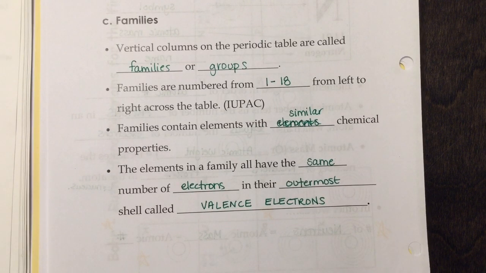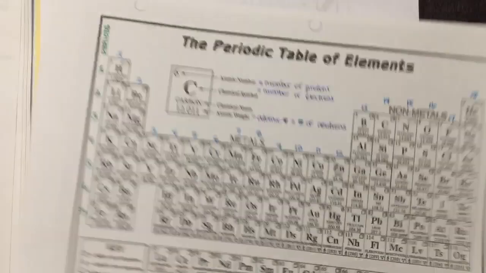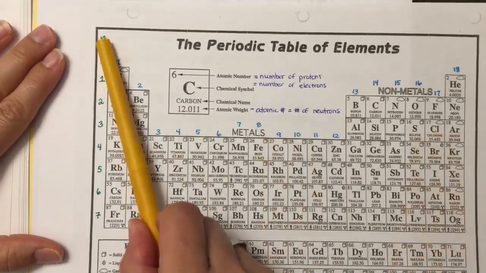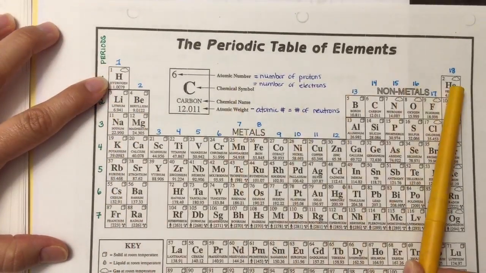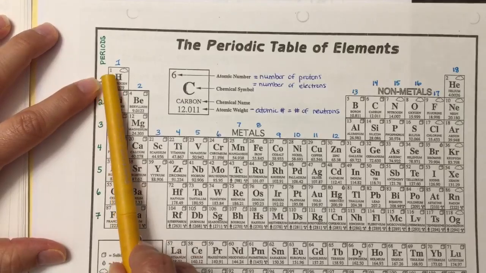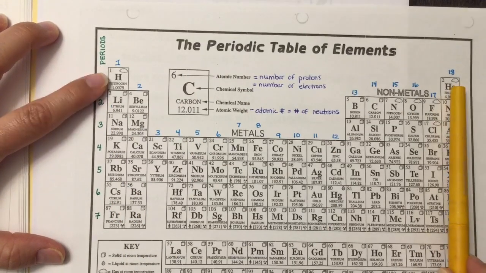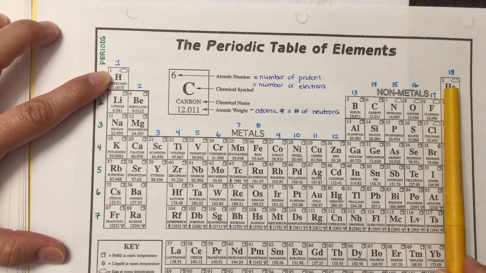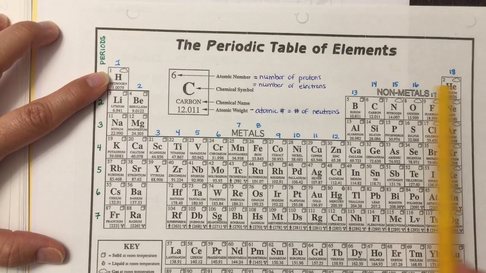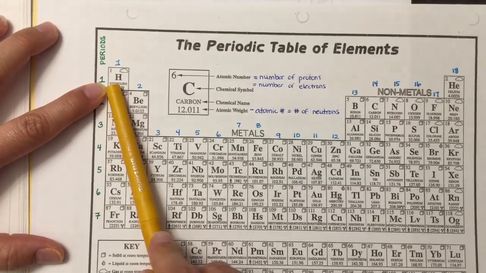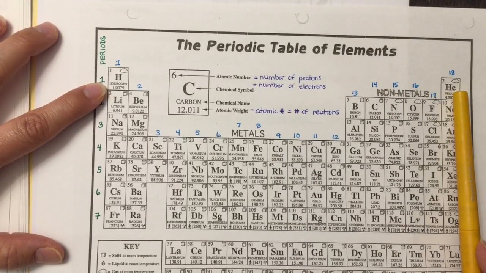So what I want to show you on our periodic table: we know our periods are our rows. Notice here that in the first row we only have 2 elements, and that first shell can also only hold 2 electrons. Hydrogen has 1 valence electron, helium has another, so it has 2.